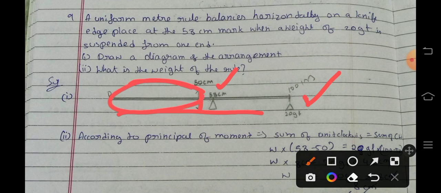So to balance this ruler, we have to keep this 20 gram at the 100 centimeter only. If instead of 58 centimeter it were somewhere lesser than 50, then we would have to place the weight on the other side, which I can call A. I think you all understand. Now I think the diagram is clear to you all.